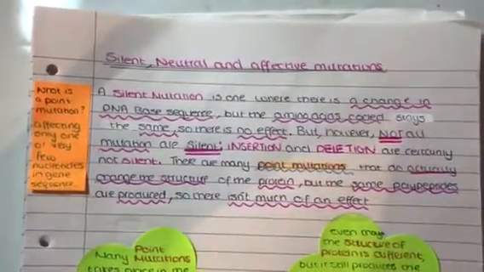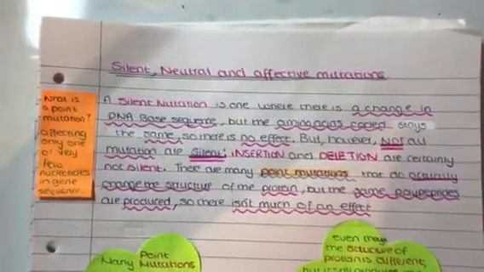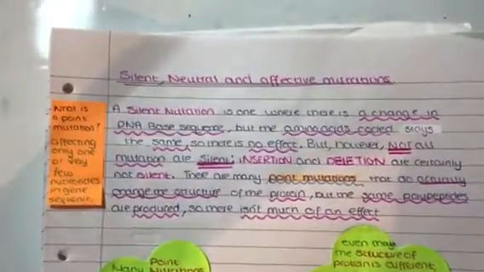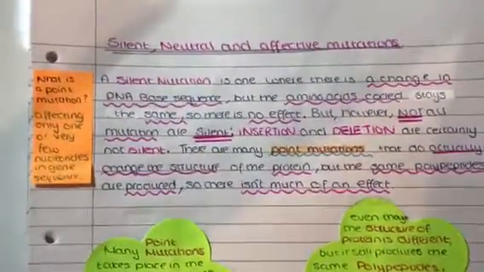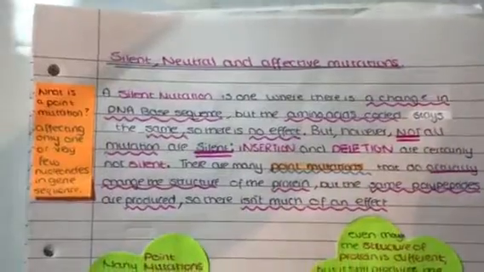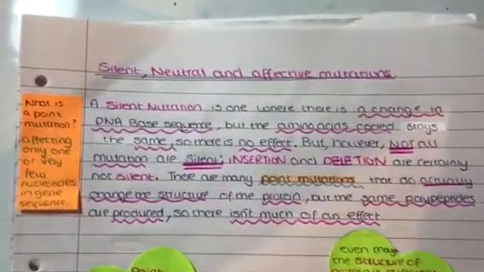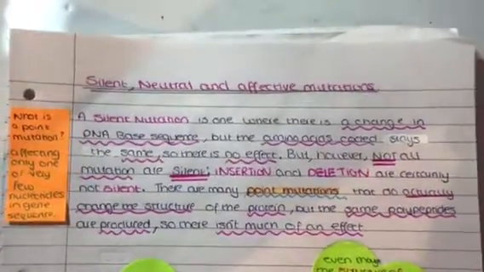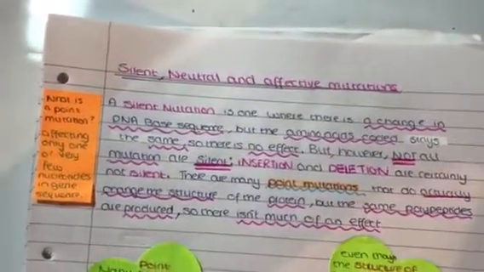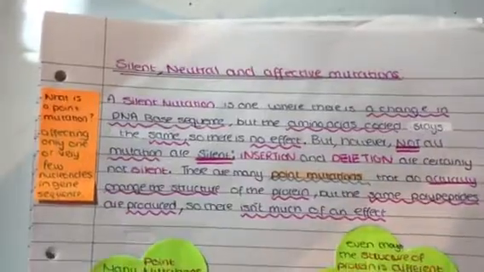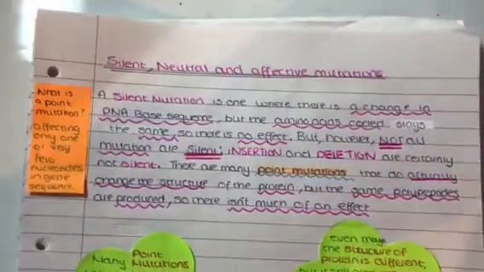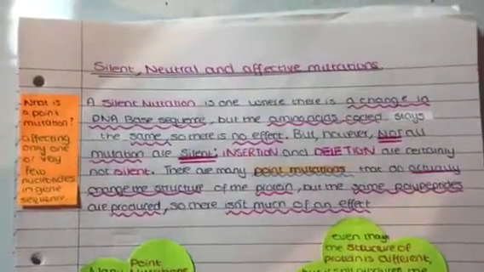But however, not all mutations are silent. Let's say for instance, insertion and deletion are certainly not silent. There are many point mutations that do actually change the structure of the protein, but the same polypeptides are produced. So there isn't much of an effect on point mutation, which is also called substitution mutation.